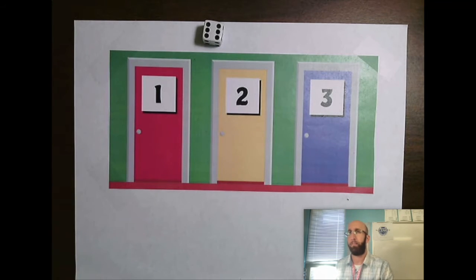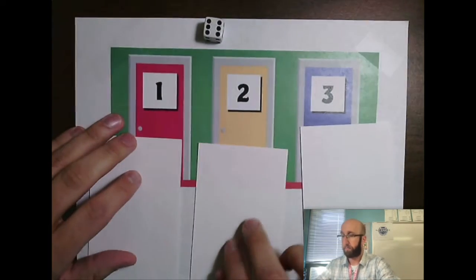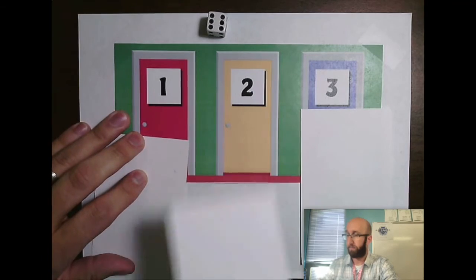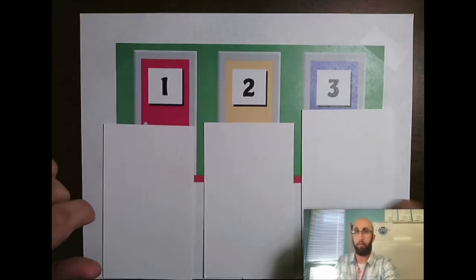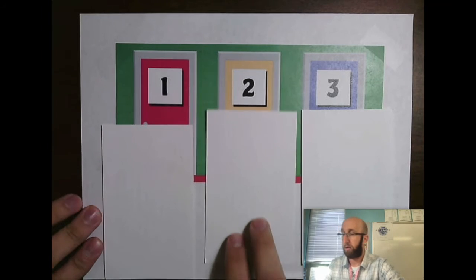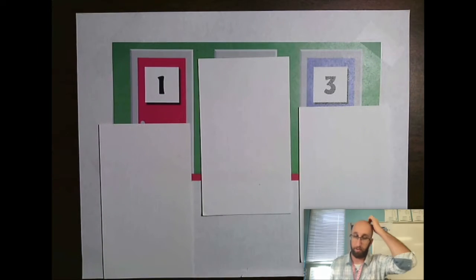I'm going to mix up one more time, and then I'm going to pull some probability out and show you why things are the way they are. So let me make sure I know where my car is. Whoops. So I have my new setup. I'm going to roll, and I rolled a 3. So right now, I've selected door number 2.